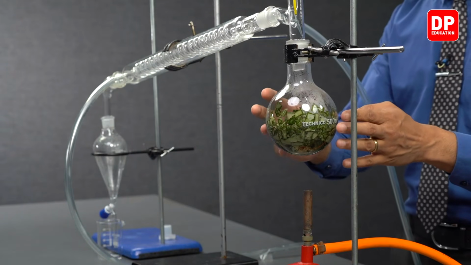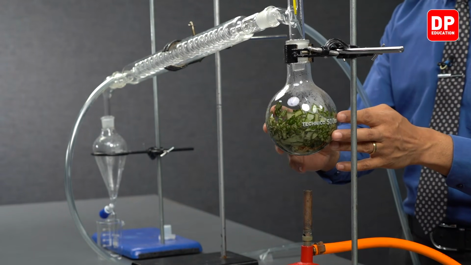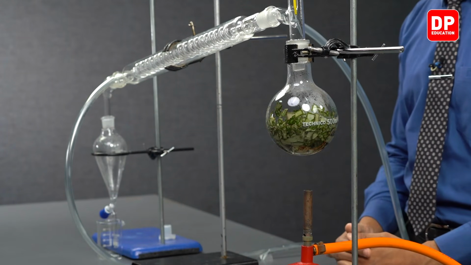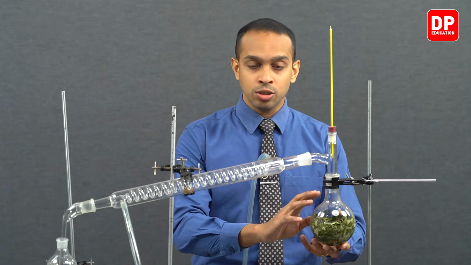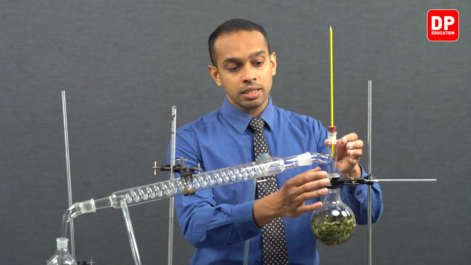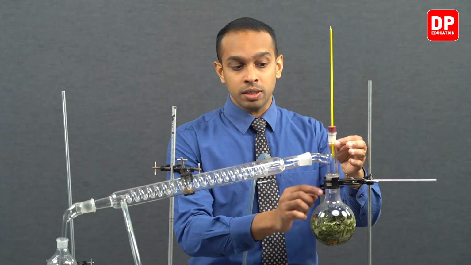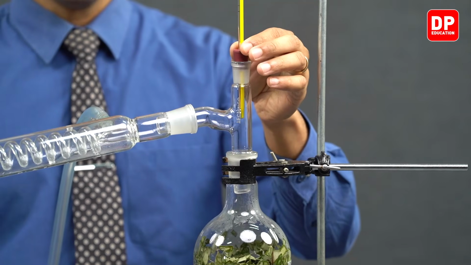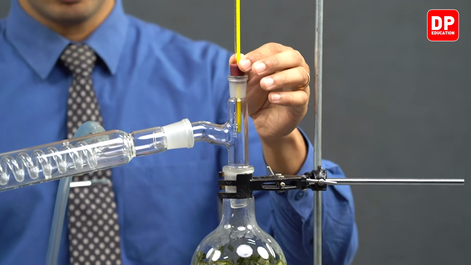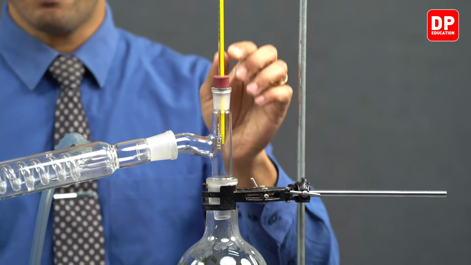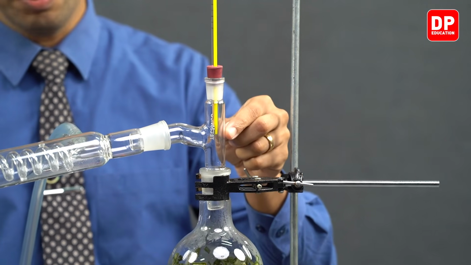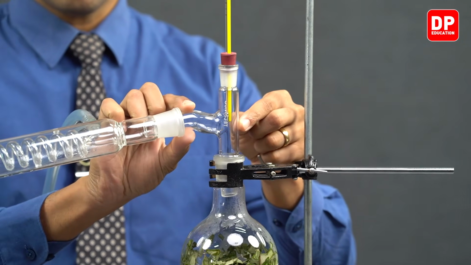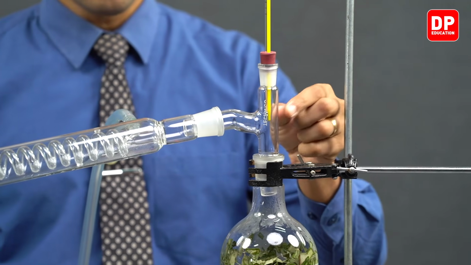We have the round bottom flask that is filled with cut pieces of cinnamon leaves as well as 100 milliliters of water, and we can see that this round bottom flask is connected to a three-way adapter. On top of the three-way adapter you can see we have our thermometer fixed so that the bulb of the thermometer comes in front of this horizontal arm of the three-way adapter.